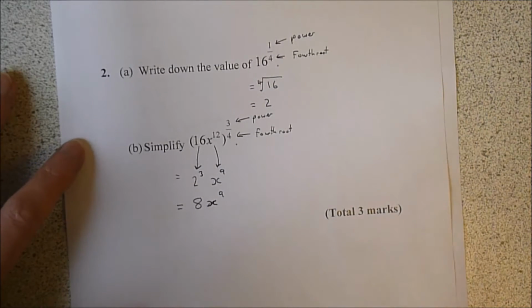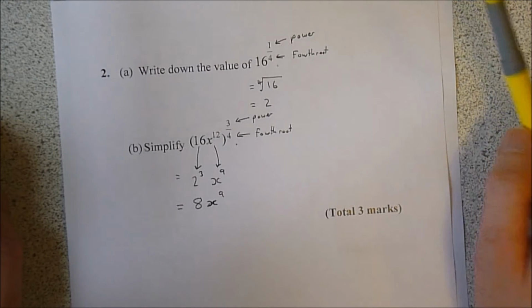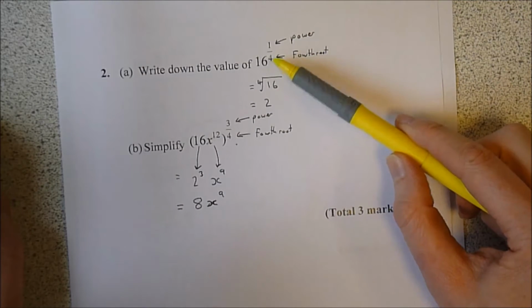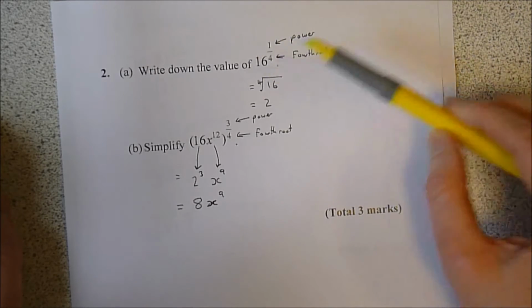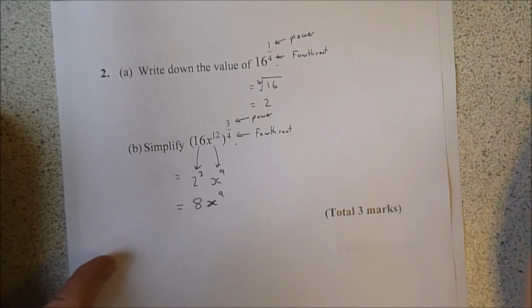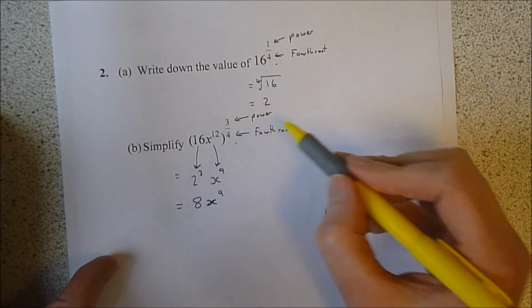Okay, in this question we've got slightly more difficult, because we've got a bit of algebra involved as well. I mean, the first question is fair enough. Got to do the 4th root for that 4 there, and to the power 1. So the 4th root of 16, nicely number 2, easy. So let's look at the second bit. We've got all this stuff to the power 3/4.